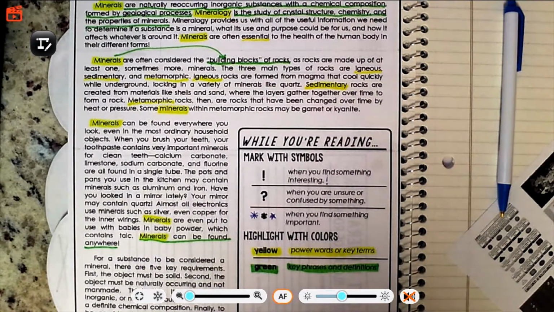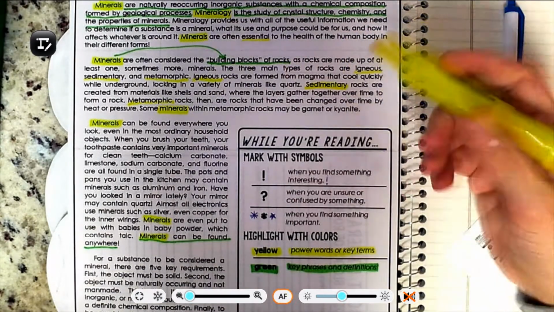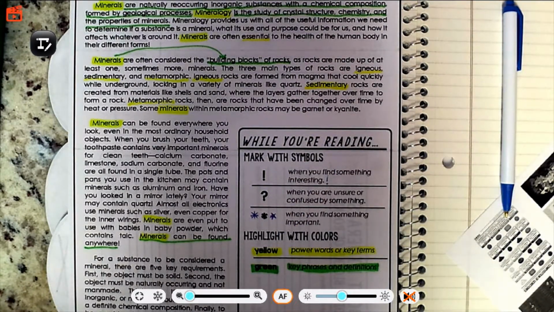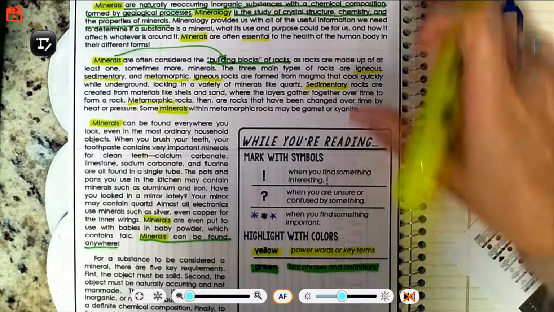anywhere. So again, I want you to go back for this paragraph 3, one exclamation point and one star. And then you can unpause when you're ready to go to paragraph 4.